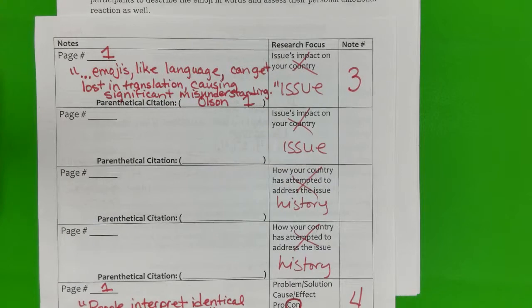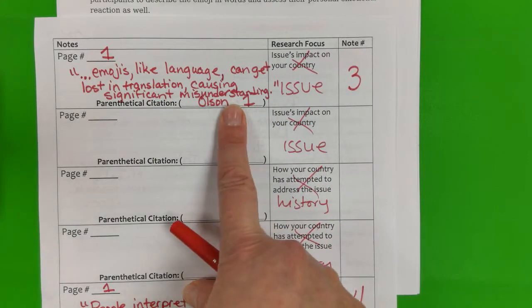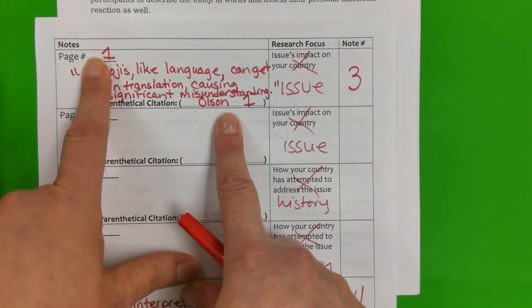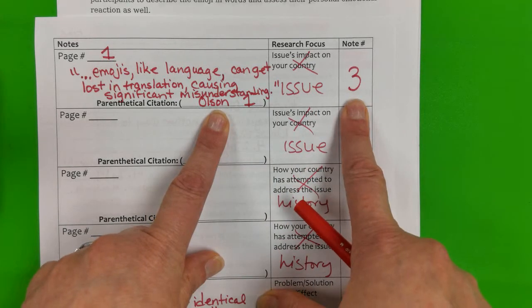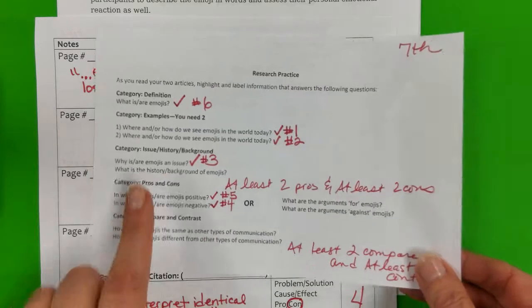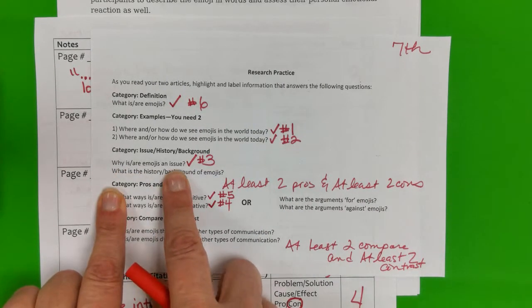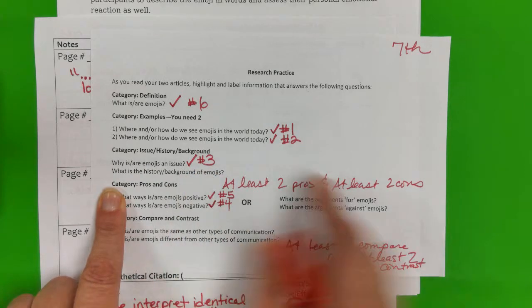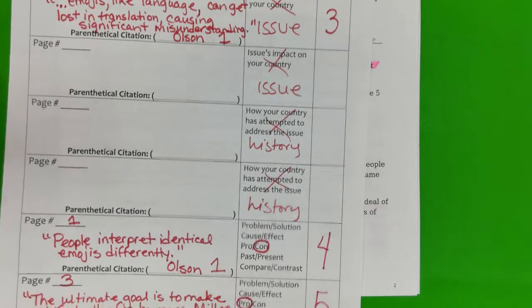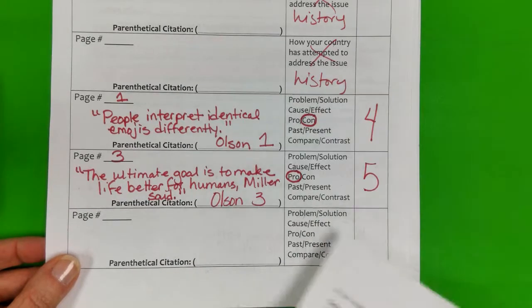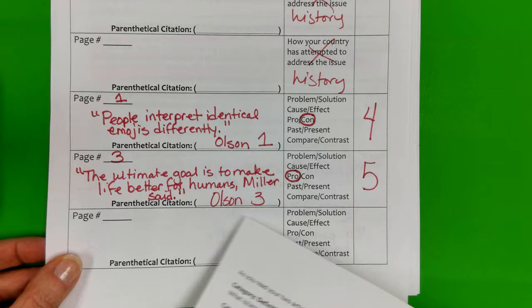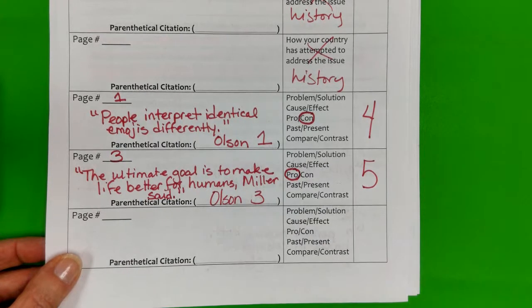I continued taking notes from this packet, and as I found my issue, again, open quotes, copy word for word, close quotes, I found this note on page 1, so my parenthetical citation was Olson 1, and it was note number 3. So I'm going back to my checklist. Why are emojis an issue? I took that note, and it's note number 3. And I did that for the other ones that I found in this article. So I found a con, and that was my 4th note. So you can see it's on my checklist. And I found a pro, which is note number 5. I found that on page 3. Olson 3 is my parenthetical citation.